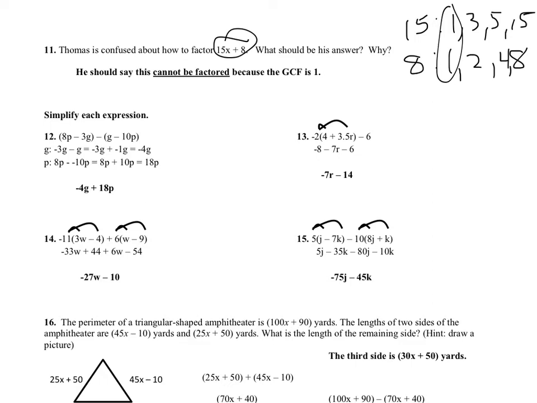Alright, number 12. Simplify each expression. I'm going to go ahead and do this the distributive way. I'm not sure exactly if that's how it's shown down here, but that's the way I've done it. So choose your own method, look down below, or follow along with me. So we have 8p minus 3g, we'll pretend that looks like a g, minus g minus 10p. Oh, that doesn't look like a p at all.